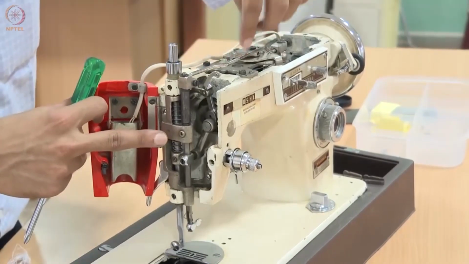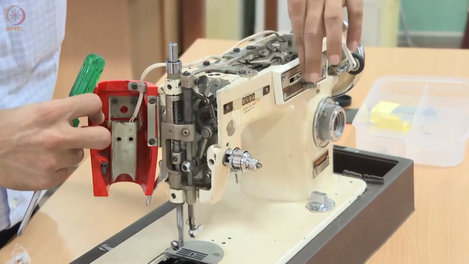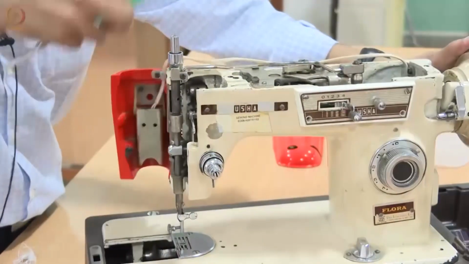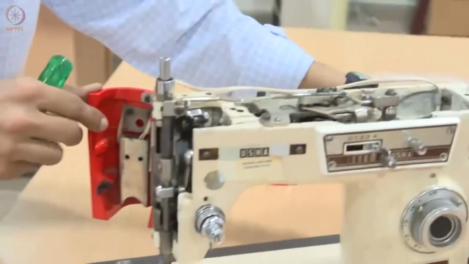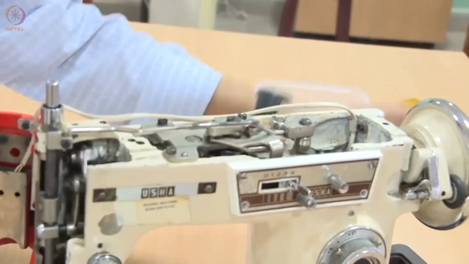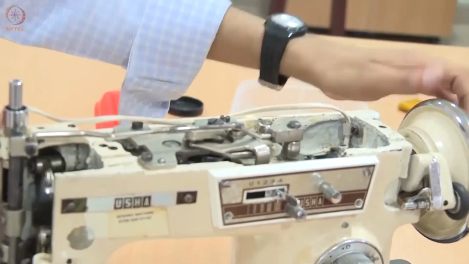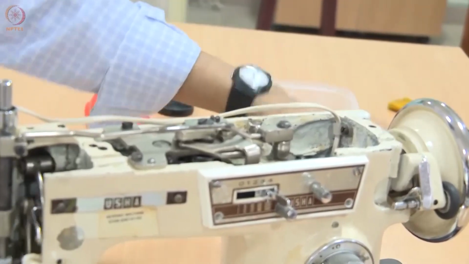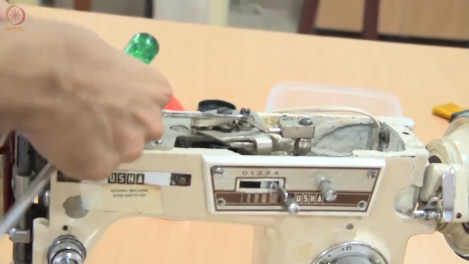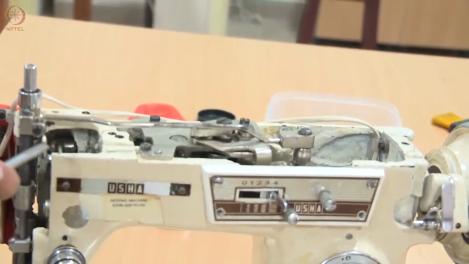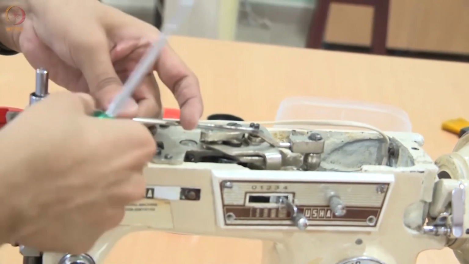Now how does this motion come? You can see there is another lever mechanism here. So when I engage it, you can see at the top, this lever that you see here gives you the oscillatory motion. Right? So let me quickly take it apart so you can see a little bit more interesting parts of the mechanism.